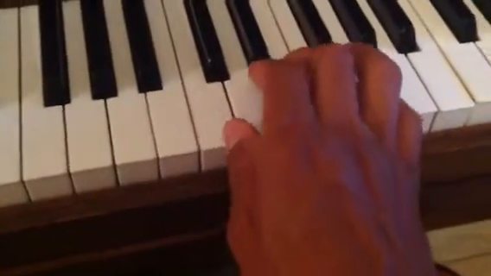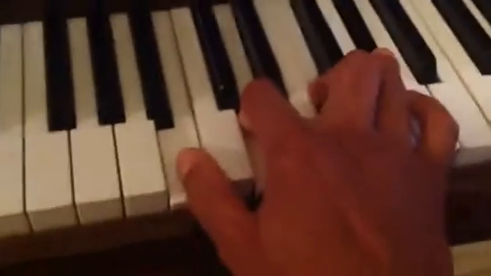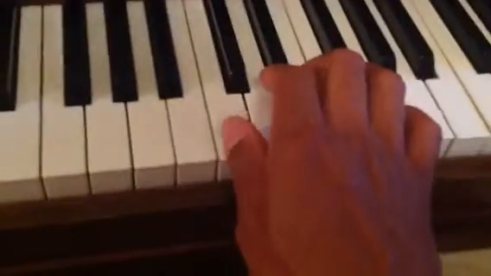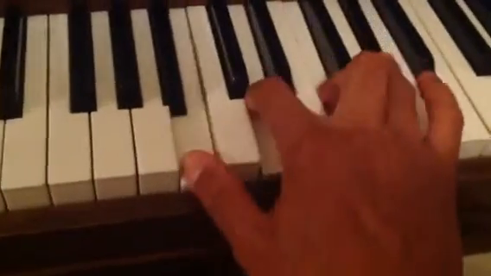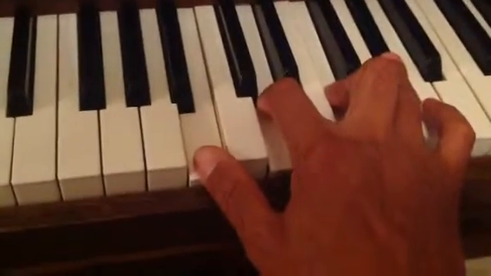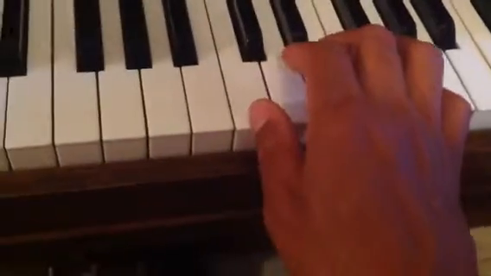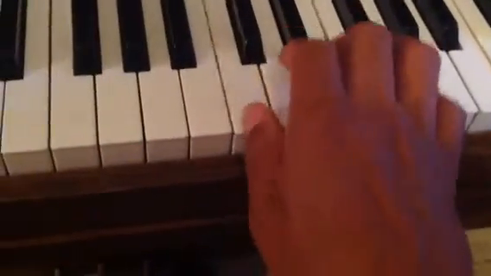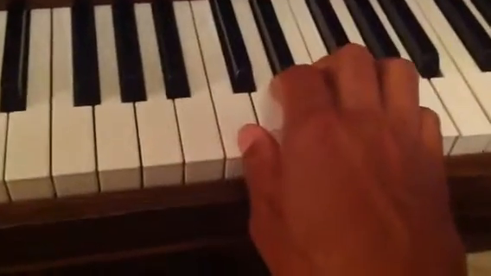If you go from the major to the diminished, it's kind of a drastic contrast. But if you go from the major to the minor to the diminished, it's a little softer transition. You're not just going abruptly from one to the other. You get to go gradually.